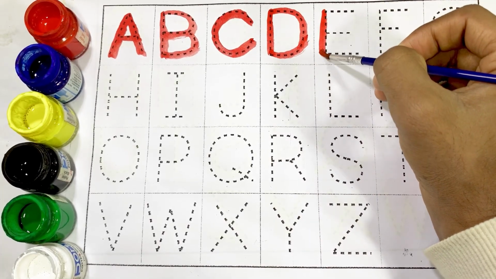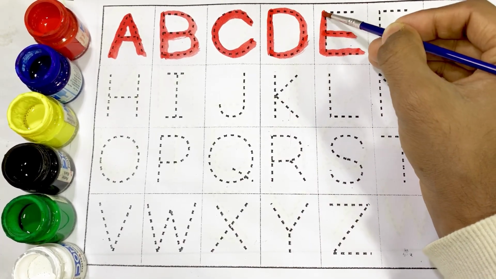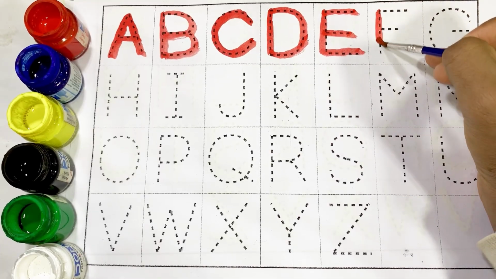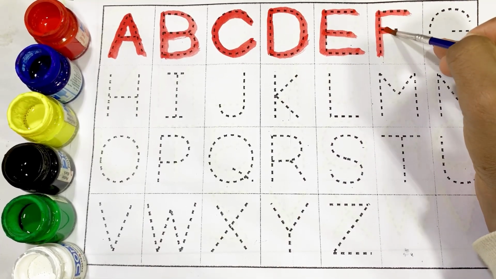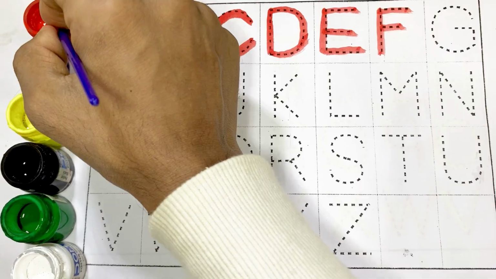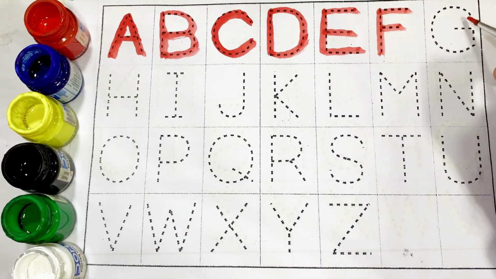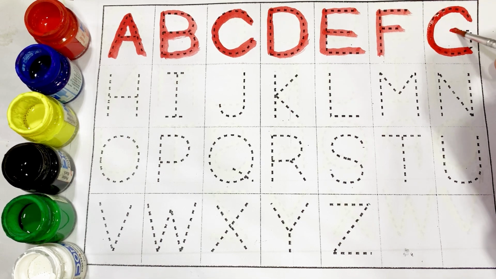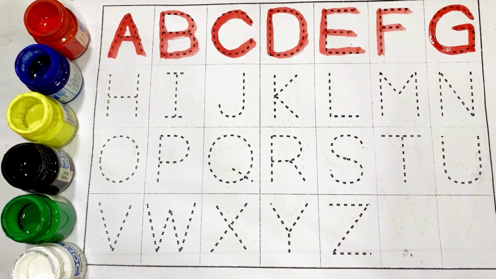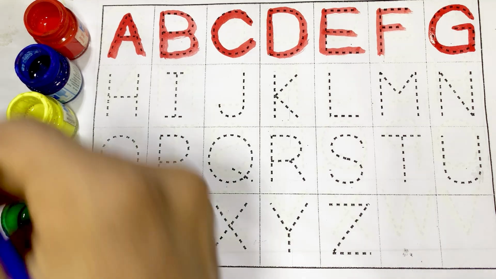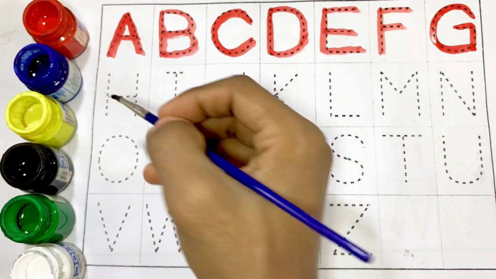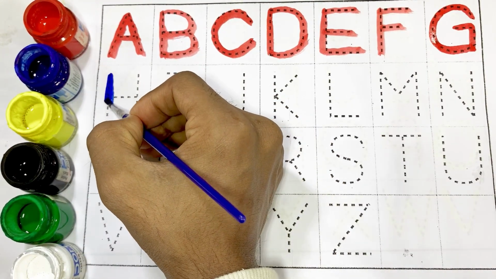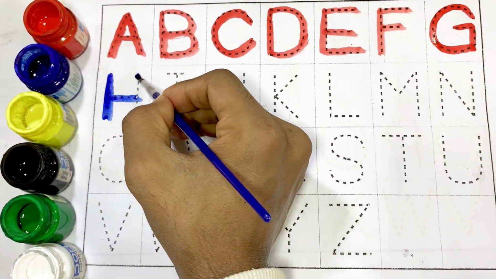This is E. E for elephant. This is F. F for fish. This is G. G for God. Kids, now H. The alphabets of H and use blue color. This is H. H for helicopter.